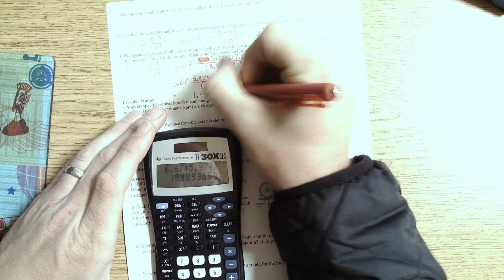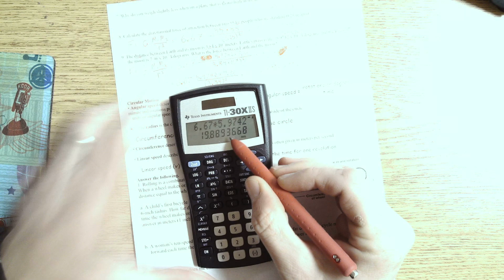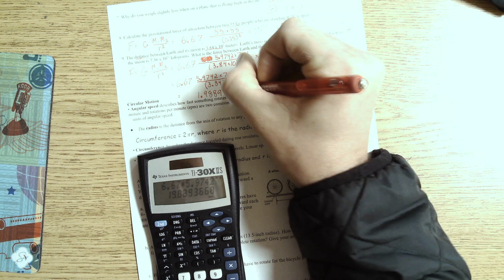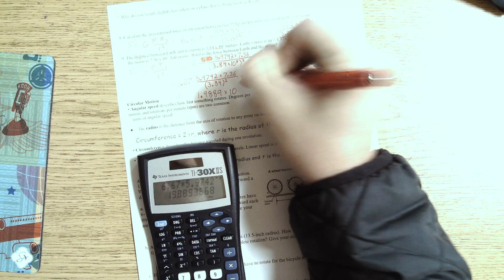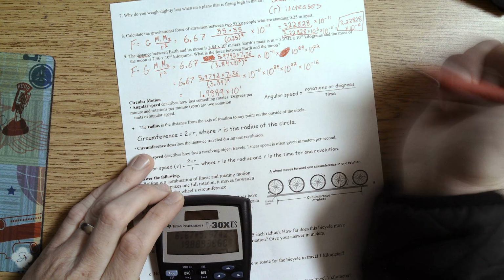1.9889. And I'll leave it like that. I'll let the 3 round the 9 down to the 9. Okay? That would be times 10 to the exponent of, well, I moved it once to the right. So the exponent will be 1.